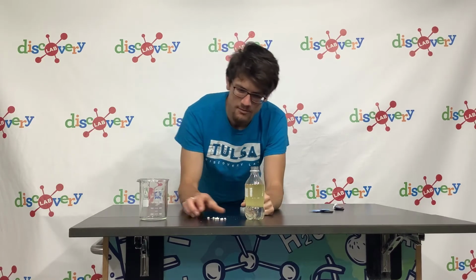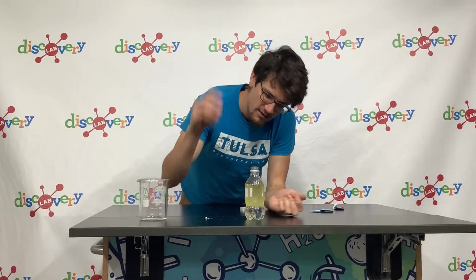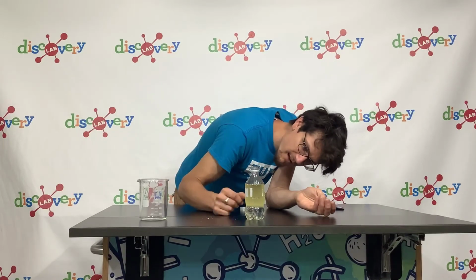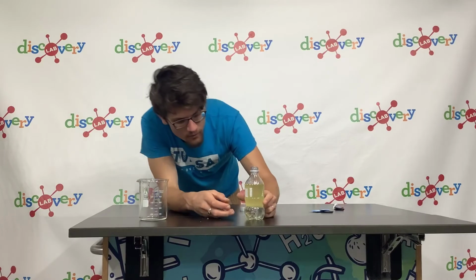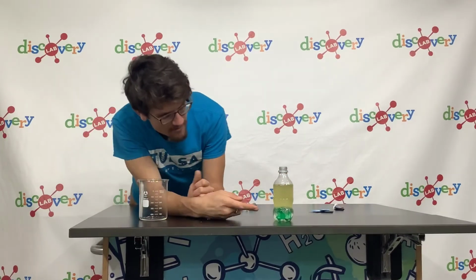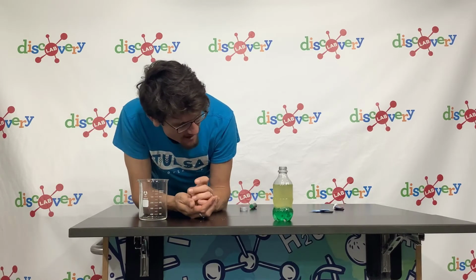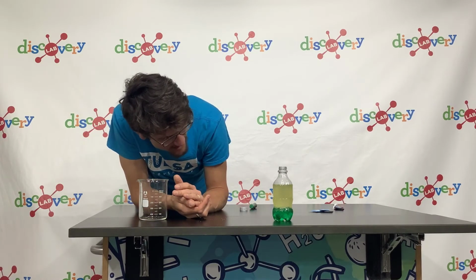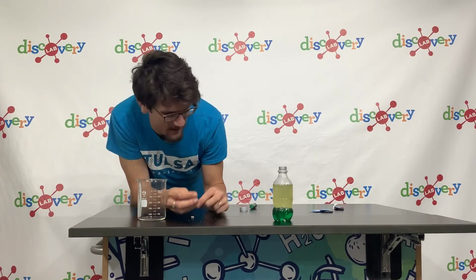But let's see what happens when we put our Alka-Seltzer in. So grab a couple of chunks and just drop them in right there. And now our Alka-Seltzer starts reacting with the water and we start getting those CO2 bubbles rising up. And there we go. You can see now that the green water is going to start rising up now that it's been able to mix together with our food coloring.